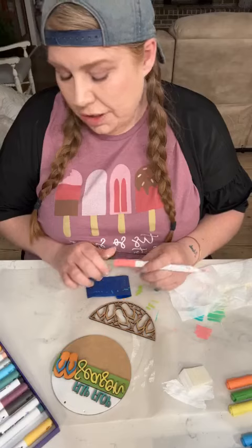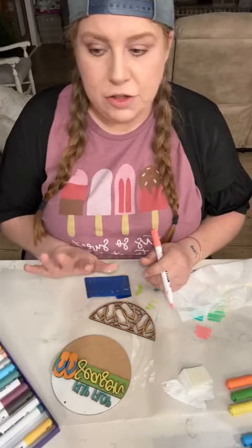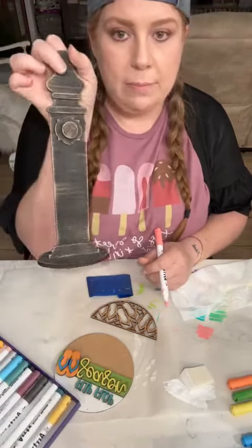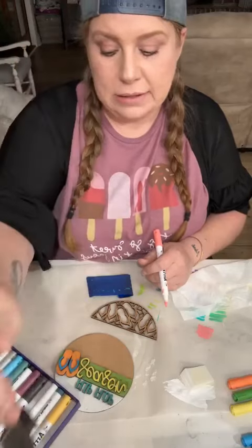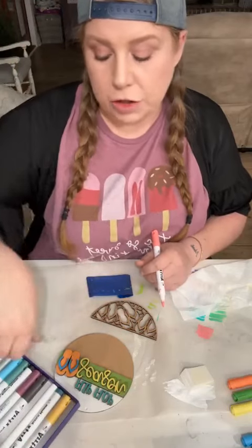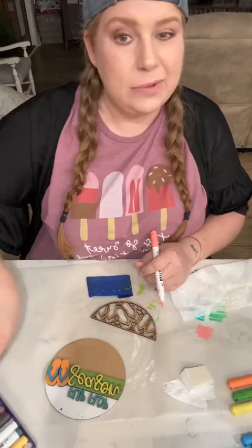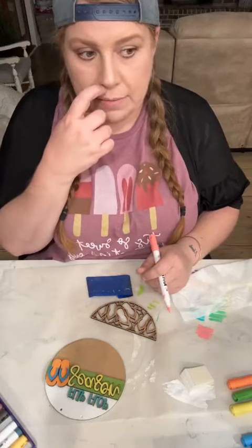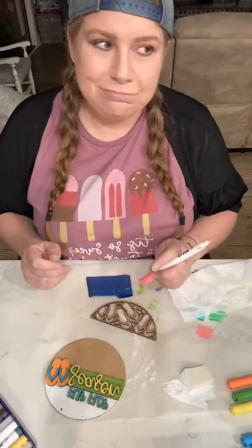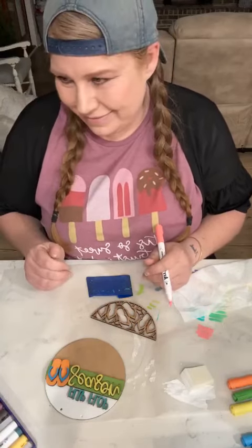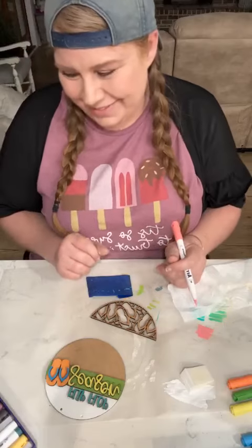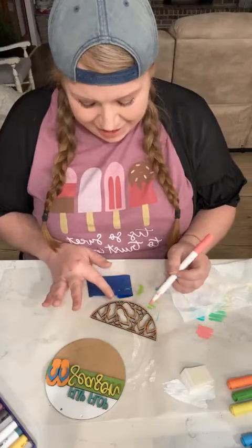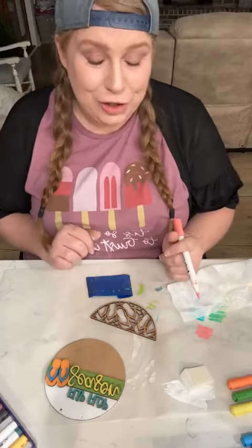What are we crafting? We're doing the flip-flop season 5-inch round, and I'm going to put it on my black medium base. I have a little spot in my laundry room where I like to change out the little round signs. This is what's going to go in there because I still have an Easter sign hanging. It's still Easter in the laundry room.